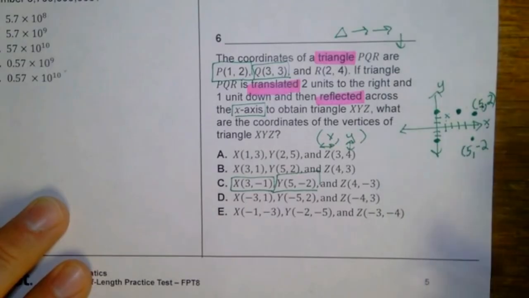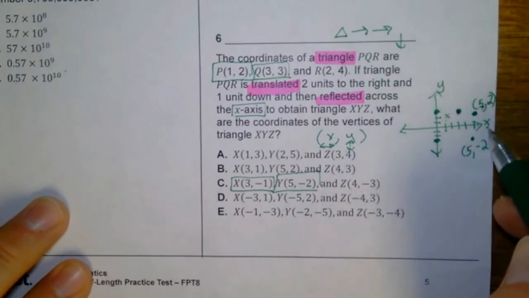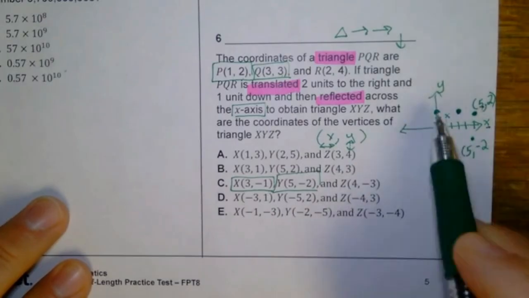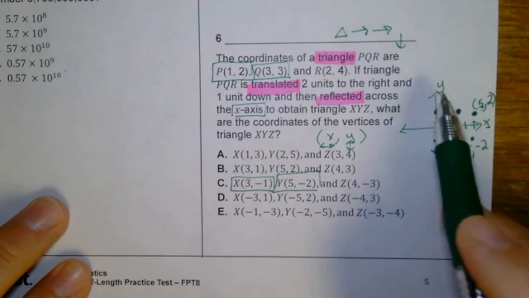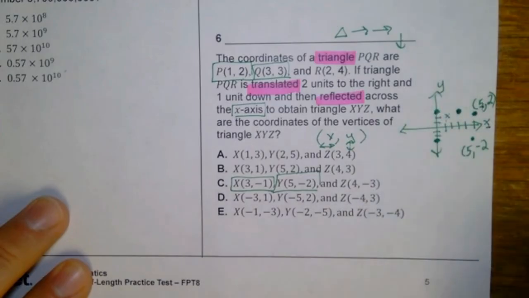The important thing is we don't know what question you're going to get when you take the test. So today we could be flipping it over the x-axis, but on your test you might have to flip it over the y-axis. So understanding these big ideas and how they work, that's what's going to allow you to be successful on that test. Good luck.